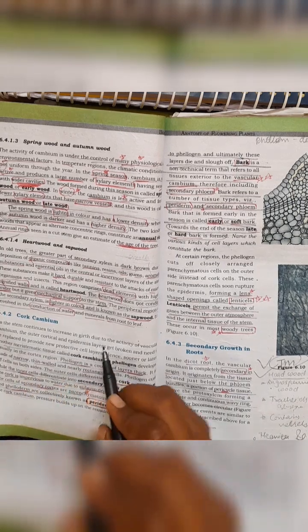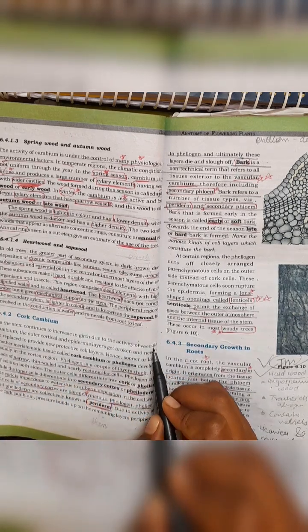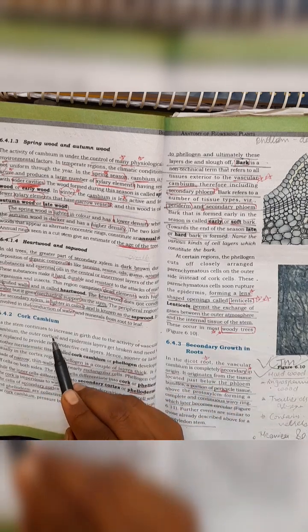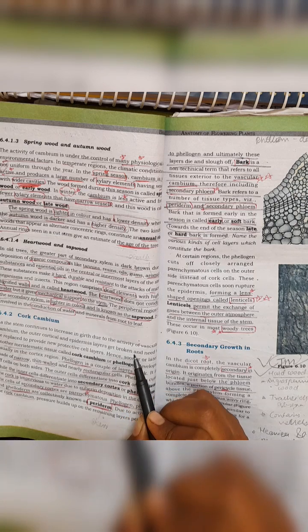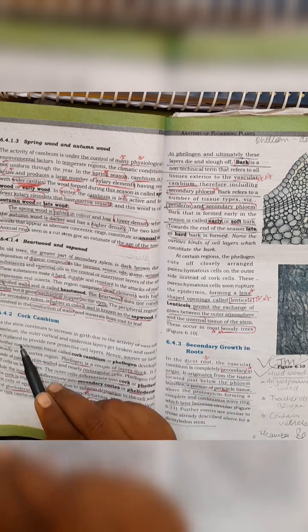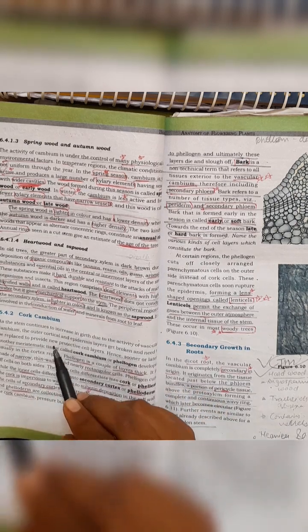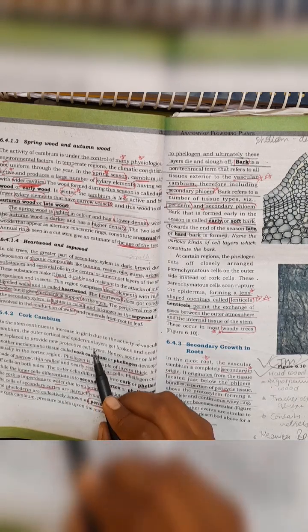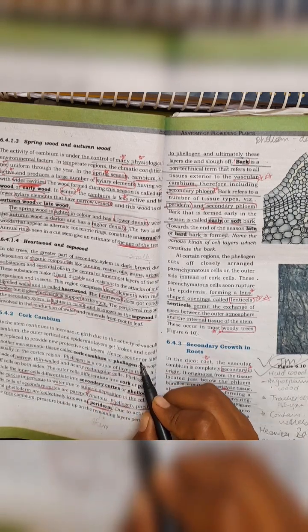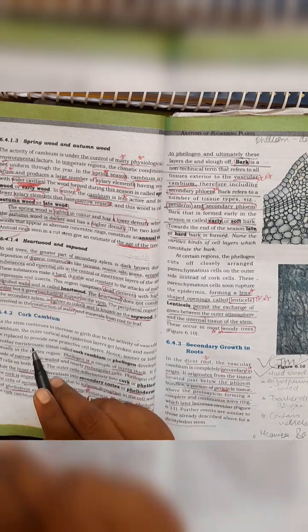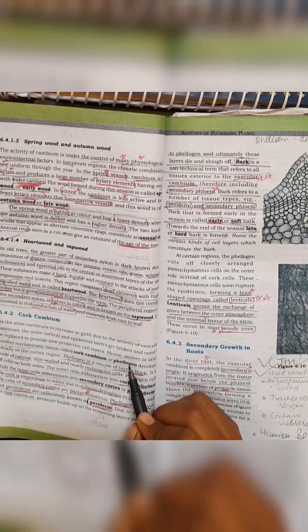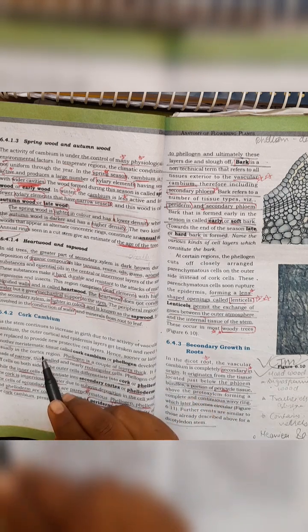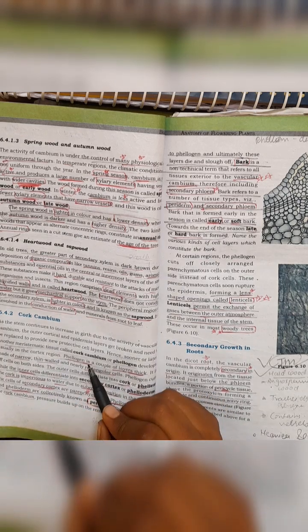As the stem continues to increase in girth due to activity of vascular cambium, the outer cortical and epidermal layers get broken and need to be replaced to provide new protective cell layers. Hence, sooner or later, another meristematic tissue called cork cambium or phellogen develops, usually in the cortex region.